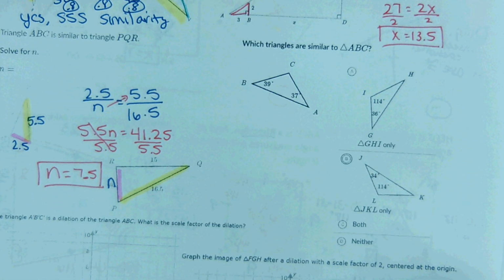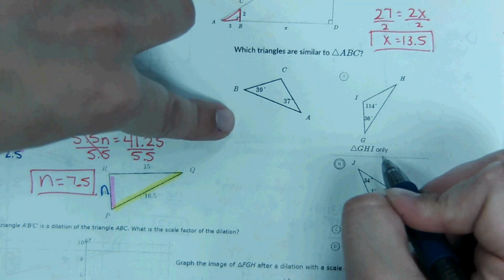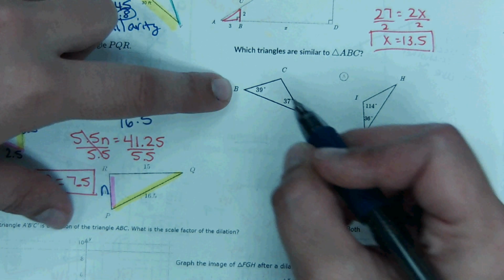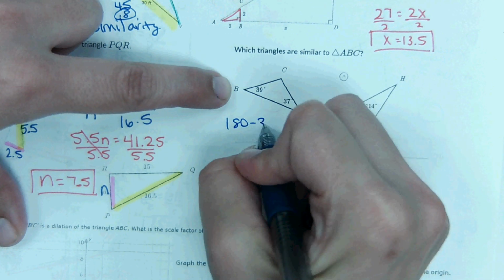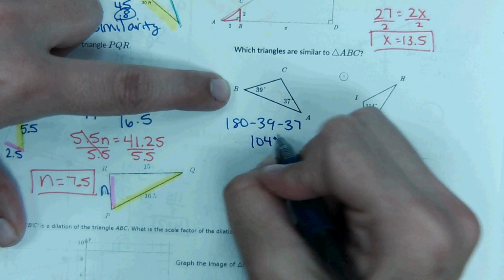Next. This one, which triangles are similar to triangle ABC? This one's based on angles. For them to be similar, they would have to have the same angle measures. So I'm going to start by finding the third angle here, which is 180 minus 39 minus 37, which is 104 degrees.